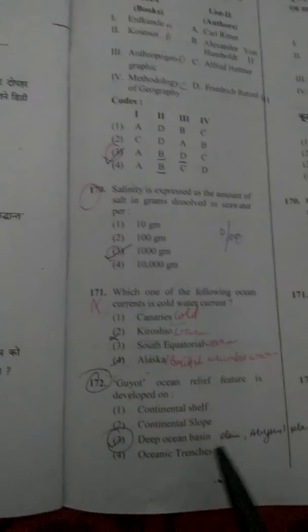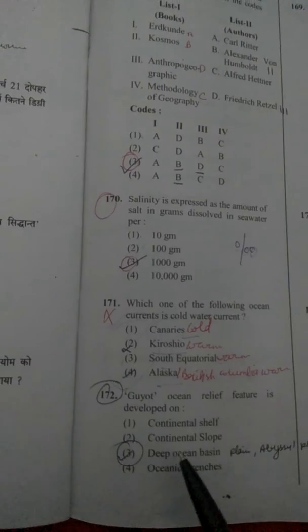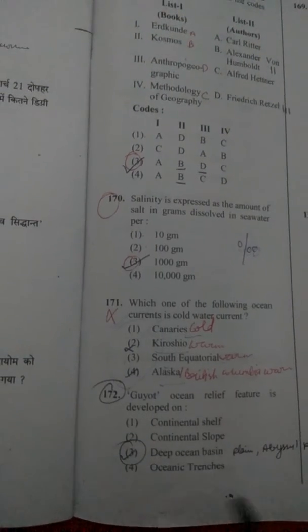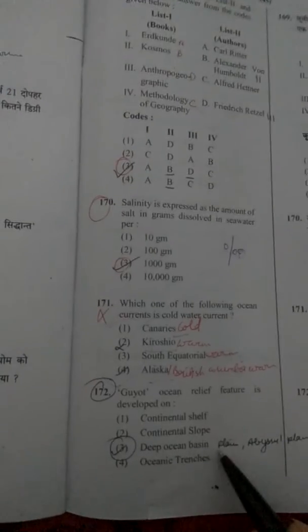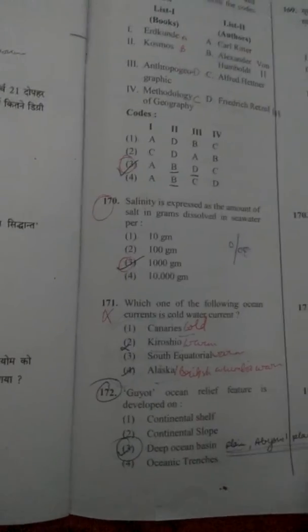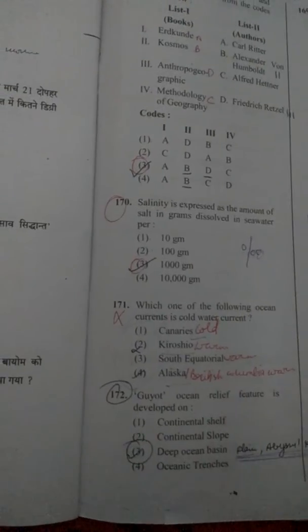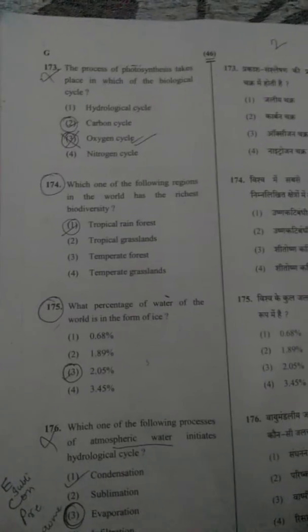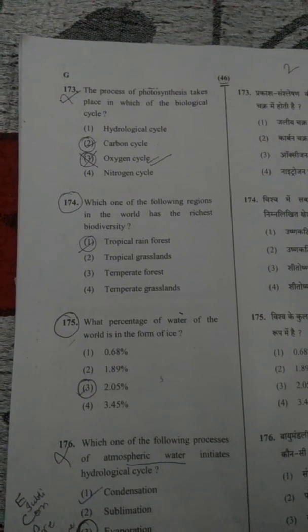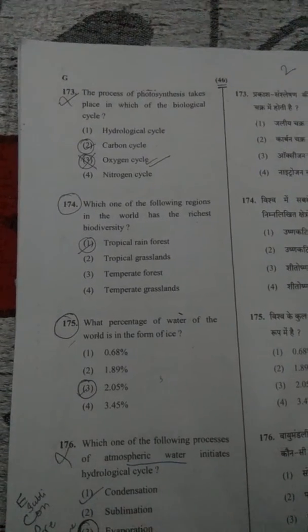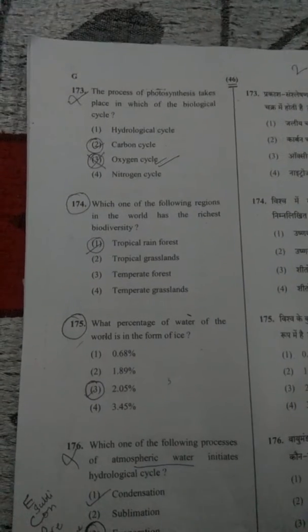Then Guyot, an ocean relief feature, is basically developed on abyssal plains or basin areas. So the third option is correct. Question number 173. The process of photosynthesis takes place in which of the biological cycles?